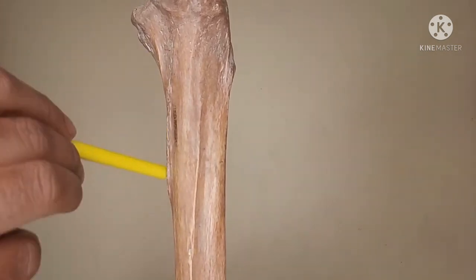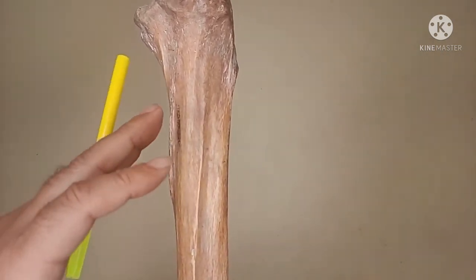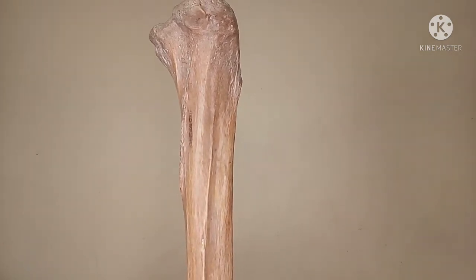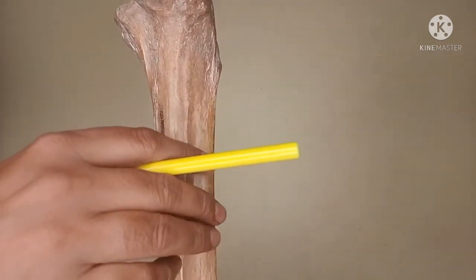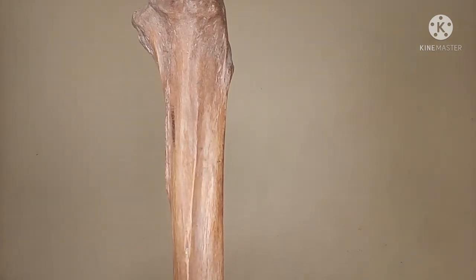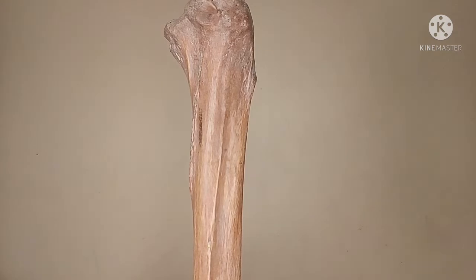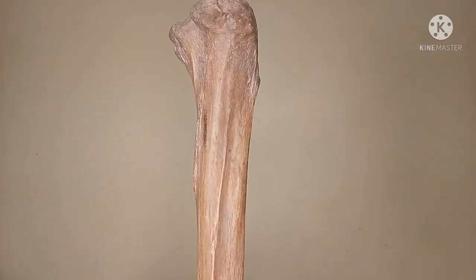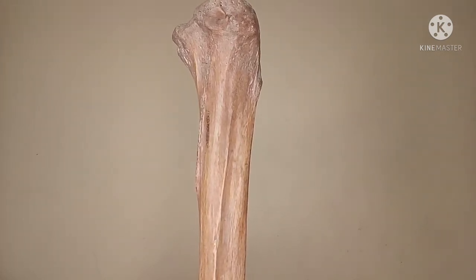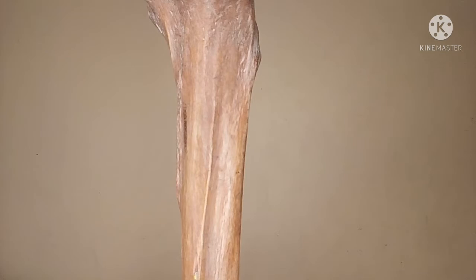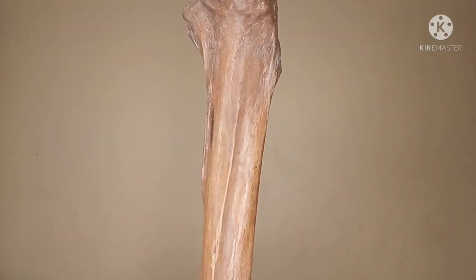The tibia is commonly fractured at the junction of the upper 2/3 and the lower 1/3 of the shaft, as the shaft is most slender here. Such a fracture may unite slowly or may not unite at all, that is non-union, as the blood supply to this part is poor, and this may be caused by the tearing of the nutrient artery.